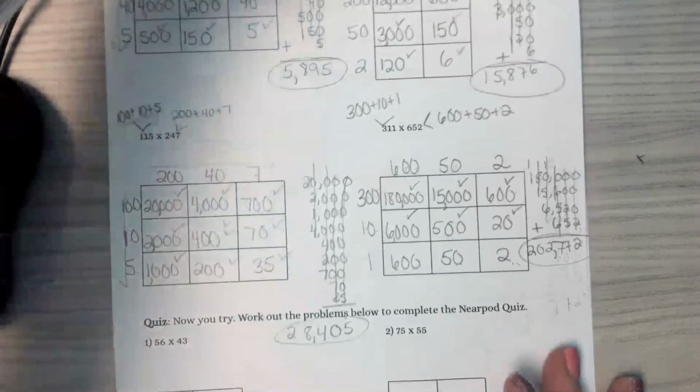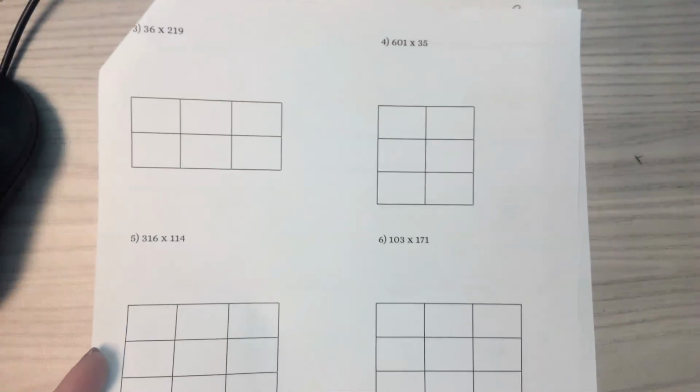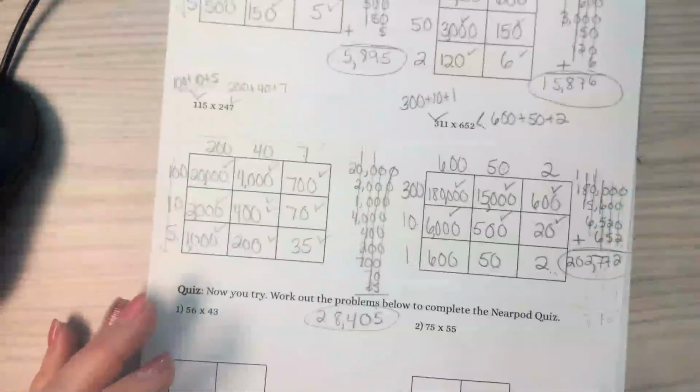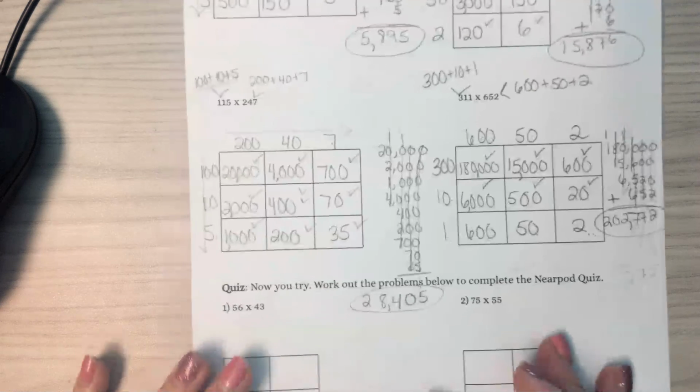And now there's going to be a quiz next when you go to the next slide on Nearpod. And there are going to be 6 questions. So you're going to work these out along with the quiz. And if you need help on the quiz, there are video assistant little short clips that have been made for you.